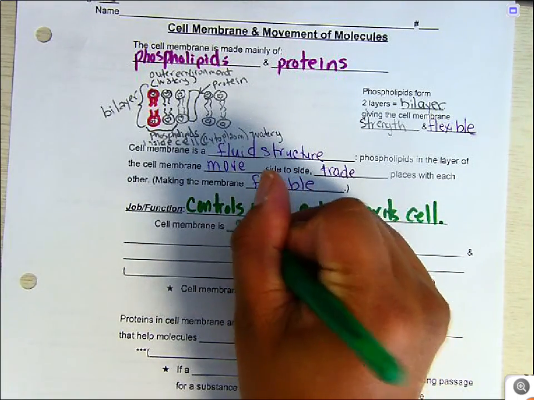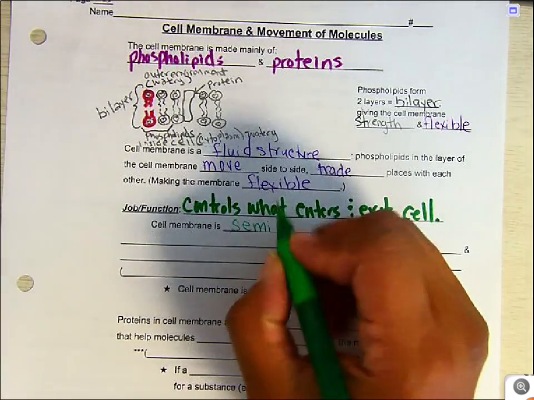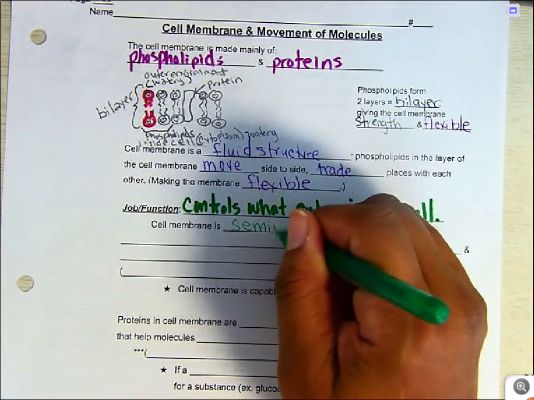Now think back to 8th grade, if you will. This is that passing through of substances. So remember, who said it? Permeable. Permeable. Very good. Awesome. I know I taught you something. So the cell membrane is semi-permeable.